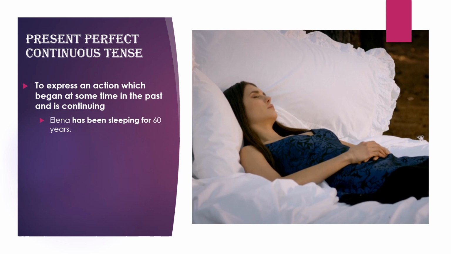The last category of verb tense under present tense is the present perfect continuous tense, wherein we'll be using two elements: the perfect, which would suggest that the action started in the past, and continuous, which would suggest that the action which started in the past is still on at present when I'm talking about it. So these are used to express an action which began at some time in the past and is still continuing. So Elena has been sleeping since 60 years. Elena has been sleeping. There's an action that started some time back and right now also it is on. So for such cases, we'll be using present perfect continuous tense.